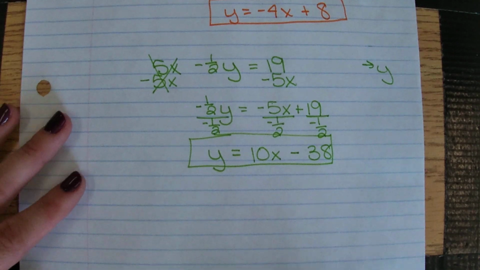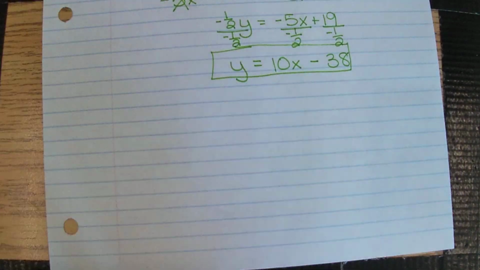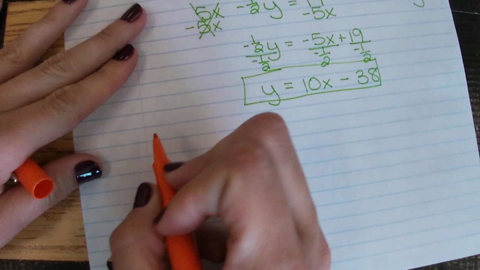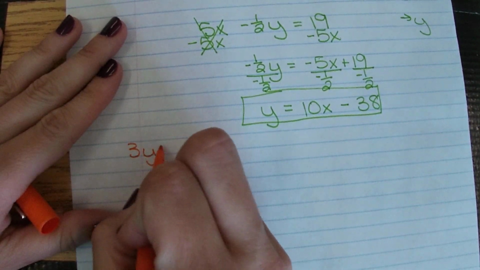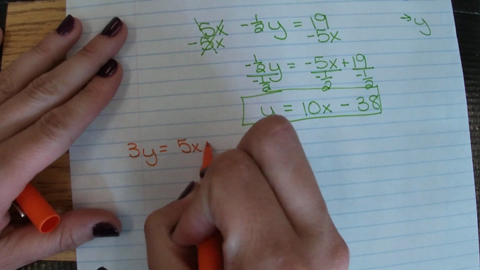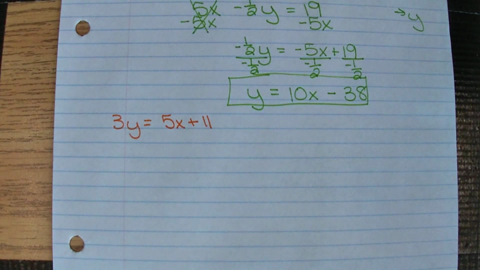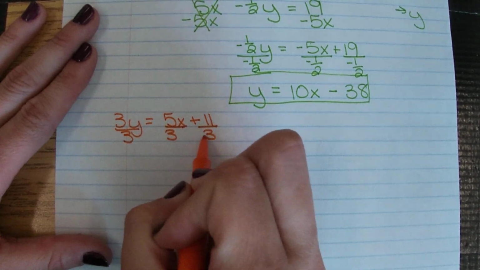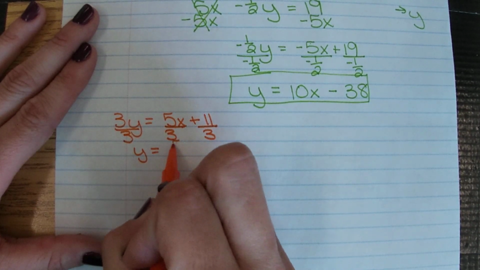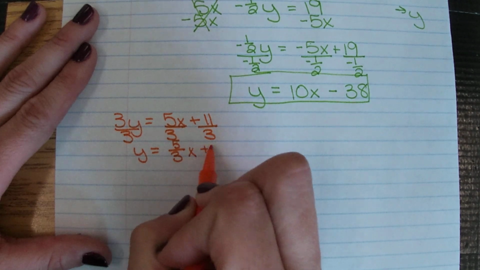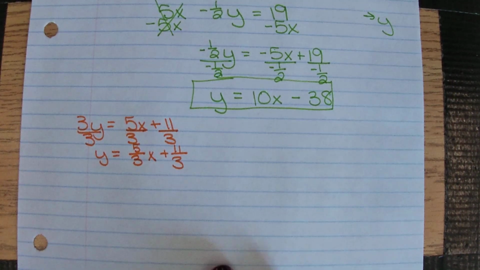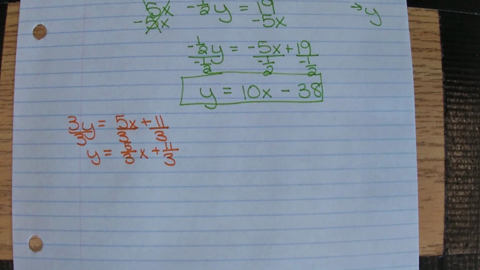You won't always get nice, neat numbers. Sometimes you'll be asked to solve and you'll just get wonky fractions, and that's okay. So if you're asked to solve 3y equals 5x plus 11, and you divide by 3, we might just end up with y equals 5/3 x plus 11/3. That's okay. Fractions are our friends. Just make sure you're getting them reduced where you can.